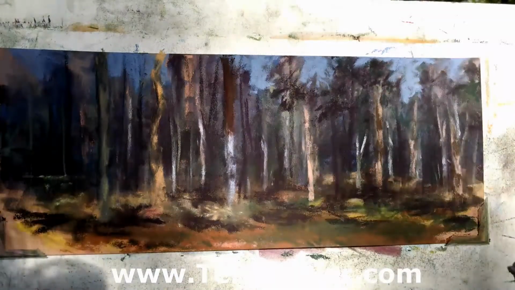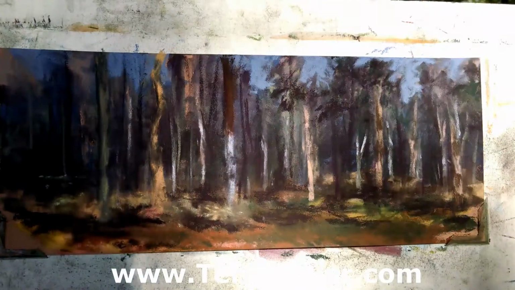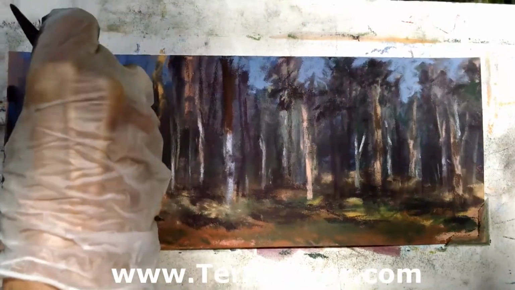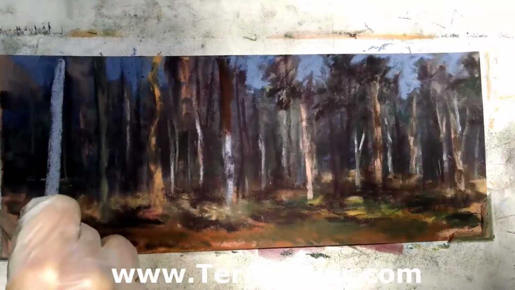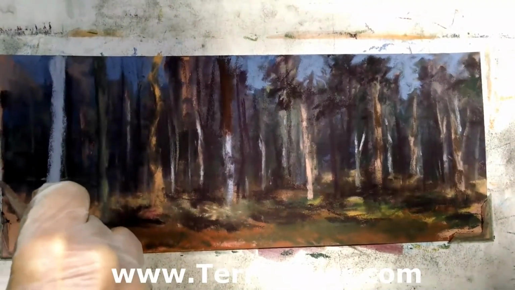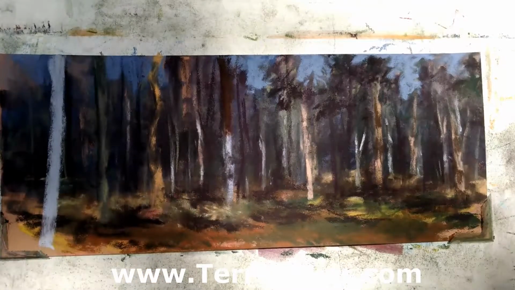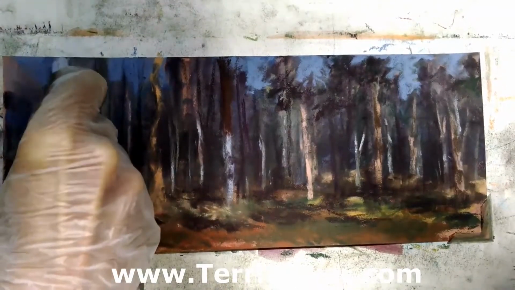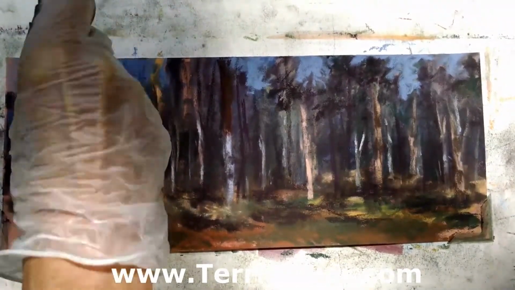Okay. And let's see here. I think what I'm going to do here is go ahead and lay that. So they had a couple big trees in here. I'm going to go ahead and make this one kind of in the light, and add some of this color to it.